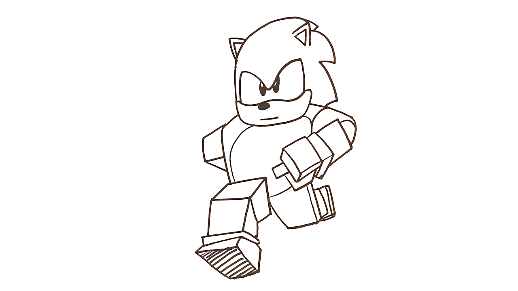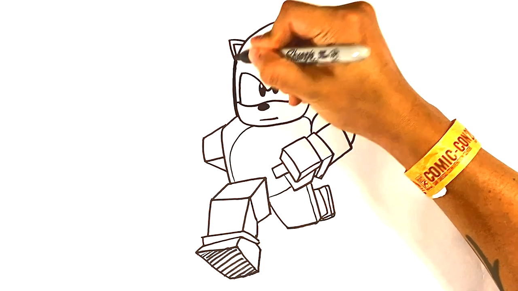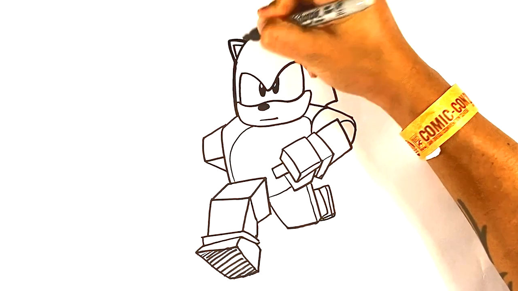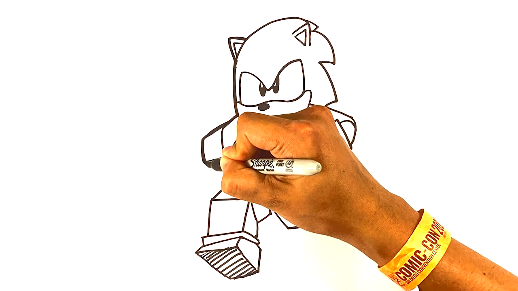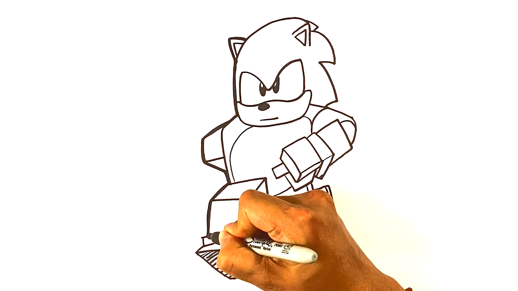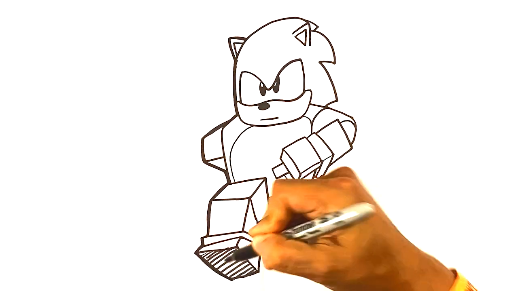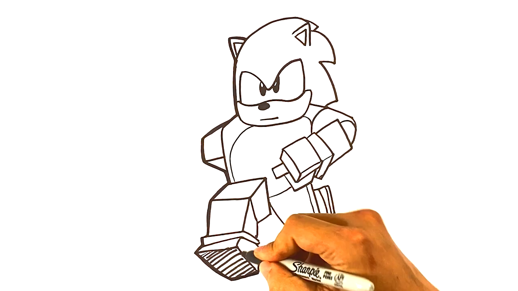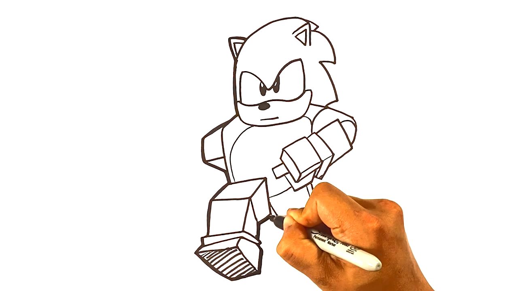But one thing I want to do before we go is I want to draw a thick line around the outer, just the outer edge of this character here, of Sonic, because I want it to look to kind of look unified.